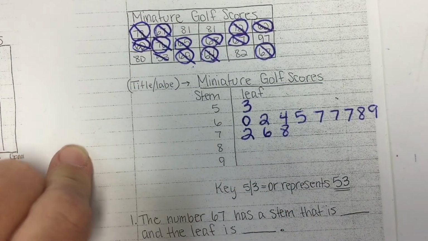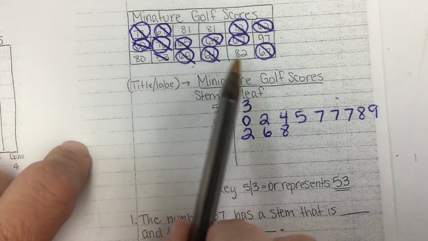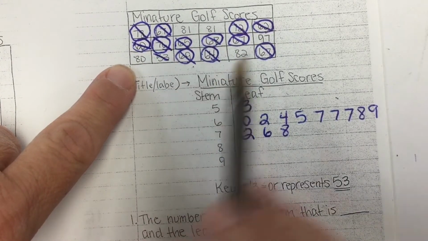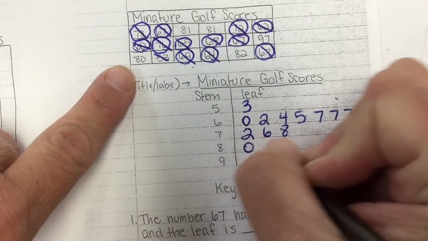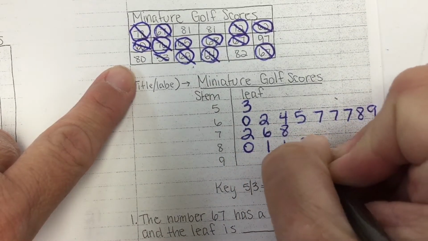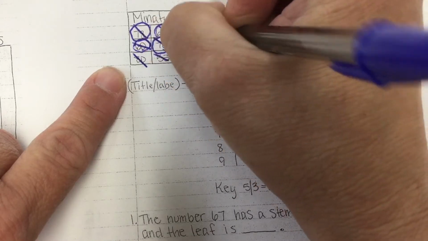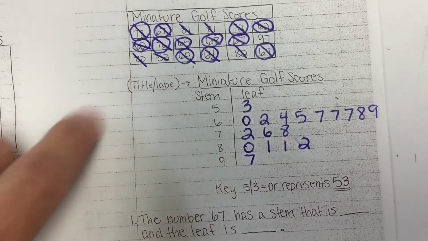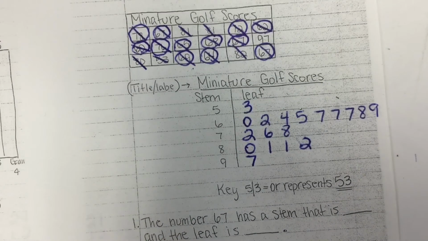All right, all that we're left with are our 8s and a 9. So 8s, I got 0, 1, 1, 2. So I'm going to put 0, 1, 1, 2 and mark them out. And I only have 1 9, and it's 97. So there you go. There's our stem and leaf plot.